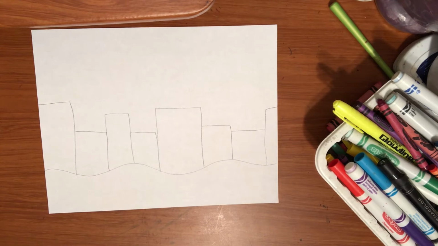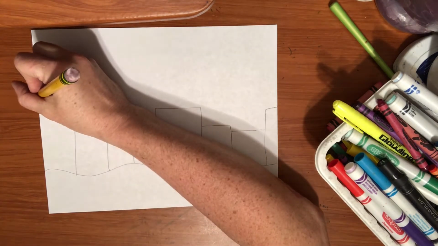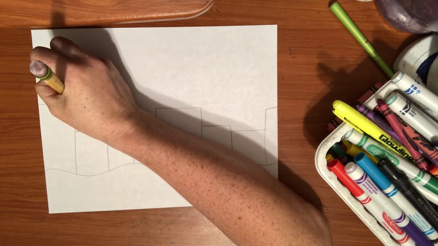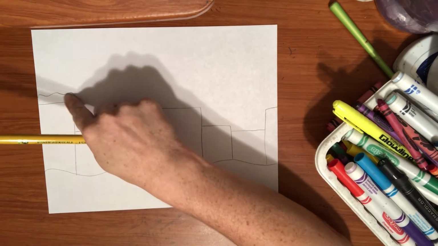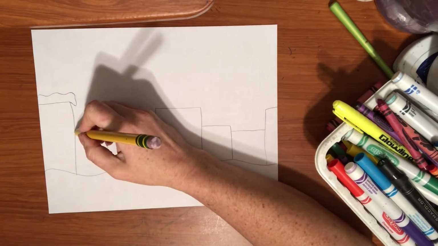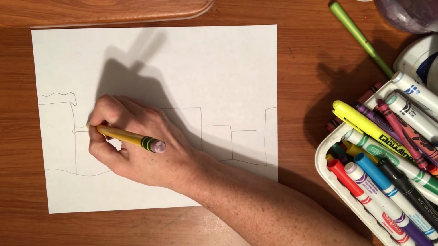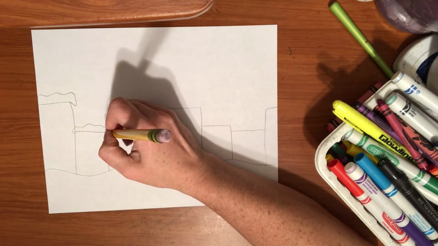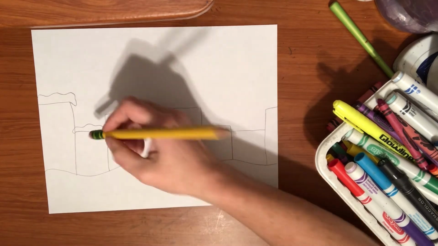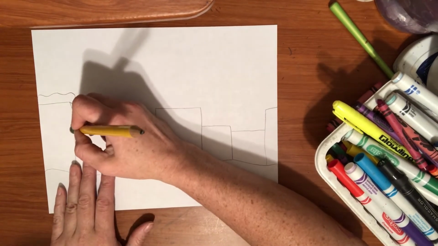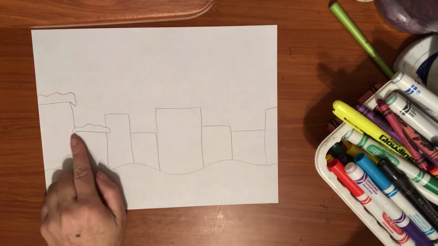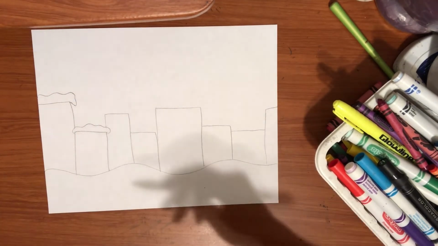The next thing that we're going to do is leave some little areas for snow. To do that, take a wavy line and have it kind of go over the edge, and there's that snow that is just kind of sitting on top of the building. Now you can see that that snow kind of goes over into the other buildings, and this is why we're using a pencil, so we can erase that part and show that kind of snow that's sitting on top of the building.